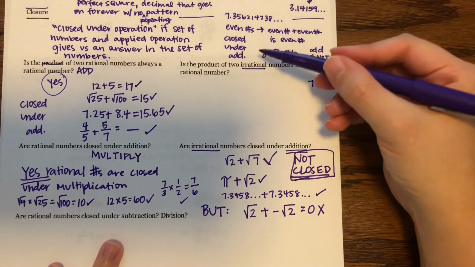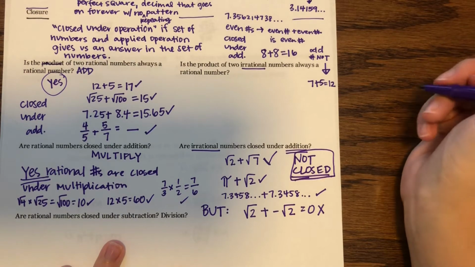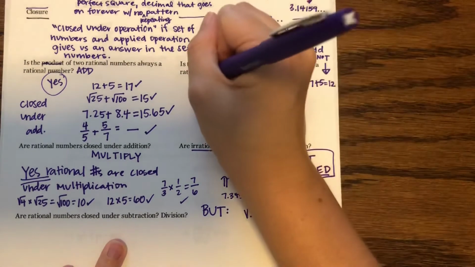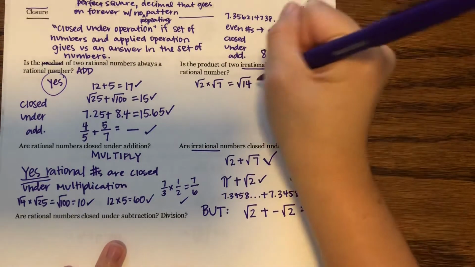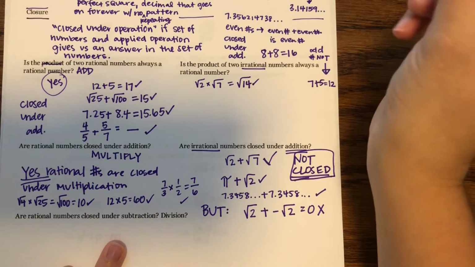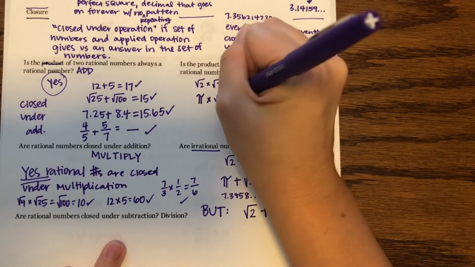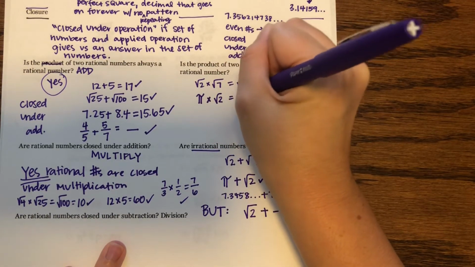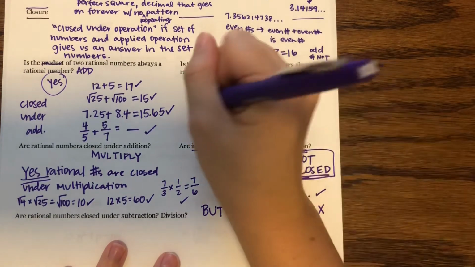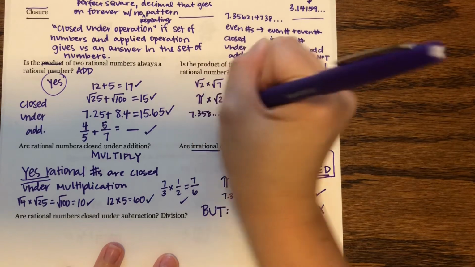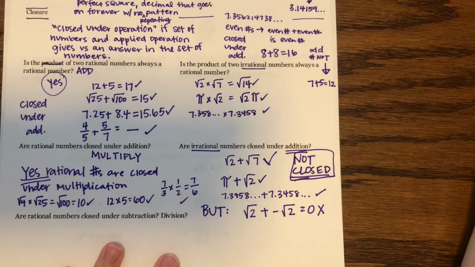Okay. And then we can also follow that same thinking with multiplying to get the product. So if we multiply the square root of 2 times the square root of 7, that's going to give us the square root of 14. That's irrational, so that checks out. Pi times the square root of 2, that's going to give us the square root of 2 pi, which would be irrational. And then if we multiplied 7.358 times 7.3458, we're going to get an irrational number, okay?